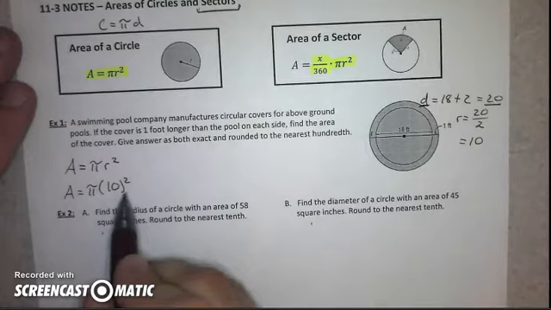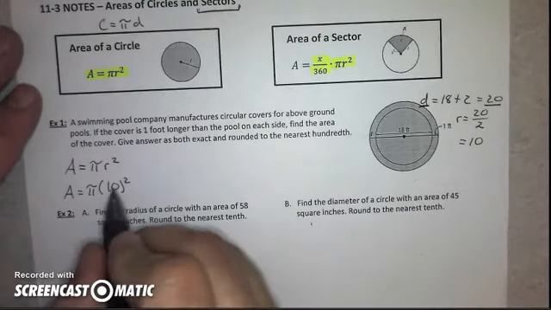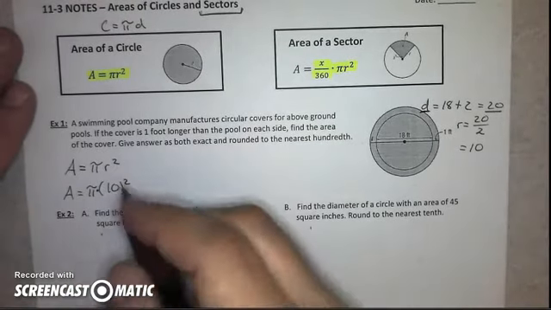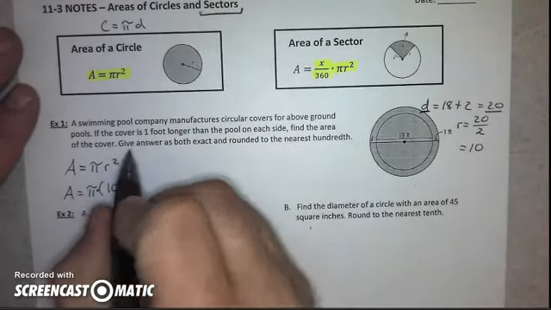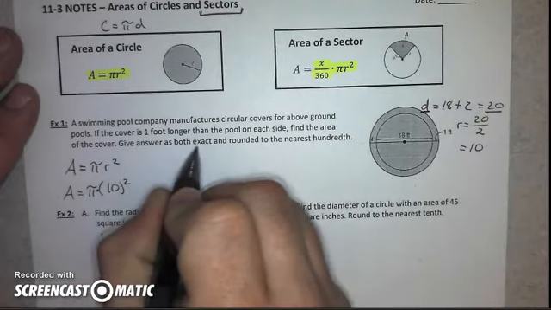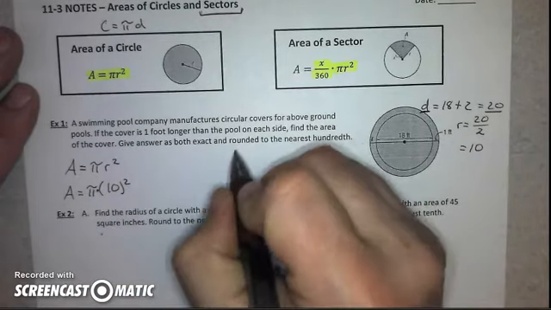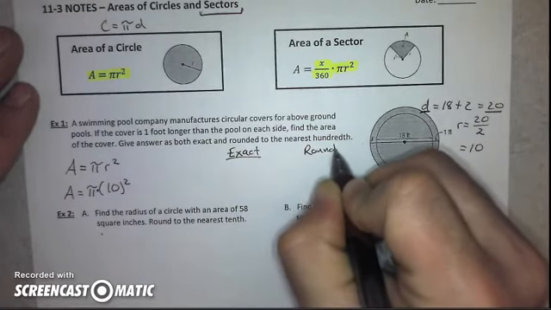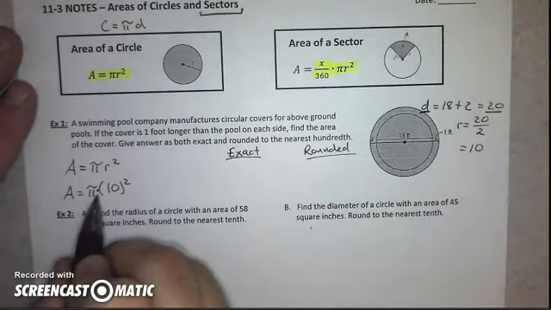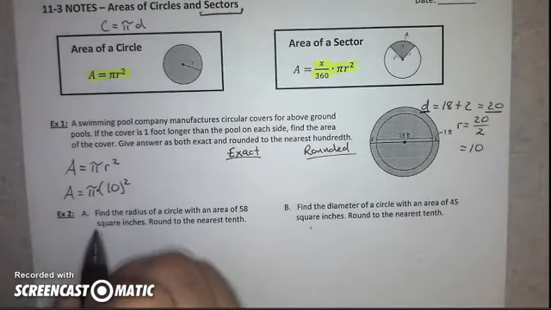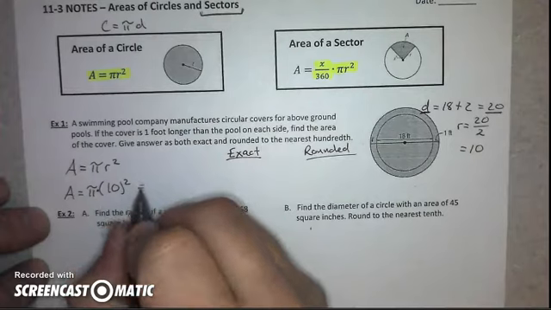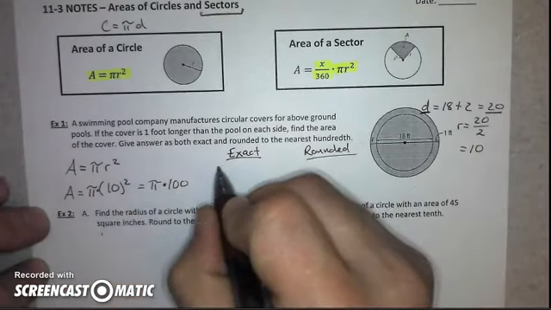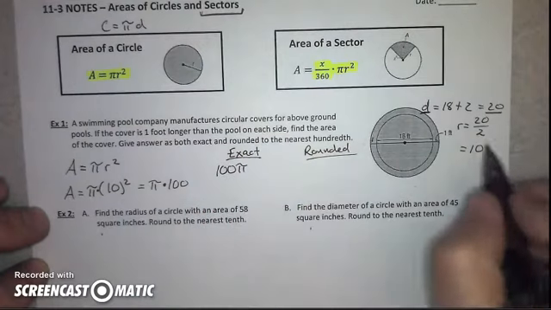Now as we go to calculate this, you need to remember that we do exponents before we multiply by pi. So you're going to do 10 squared first. You'll notice this last sentence of example 1 says to give answers as both exact and rounded to the nearest hundredth. So we're going to have an exact answer and a rounded answer or approximate answer. Our exact answer is actually pretty easy because we do everything except multiply by pi. So we're going to do pi times 10 squared. Well, 10 squared is 100, so it's pi times 100, and we just switch places with those. So our exact answer is 100 pi square feet.